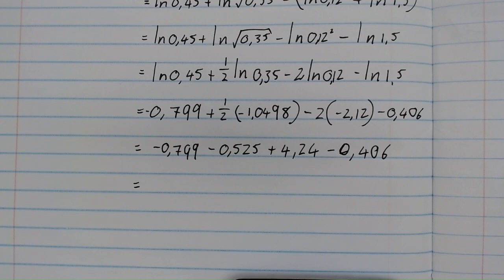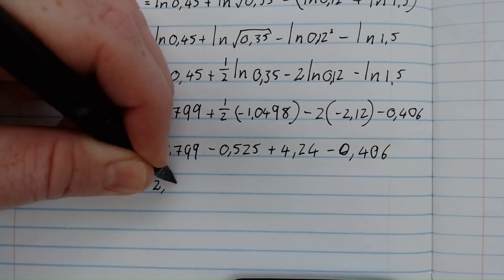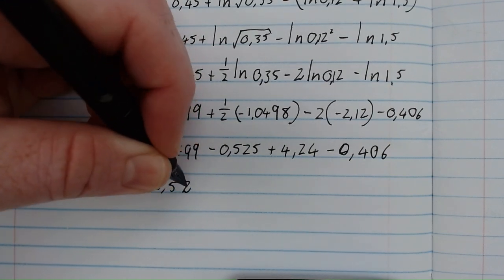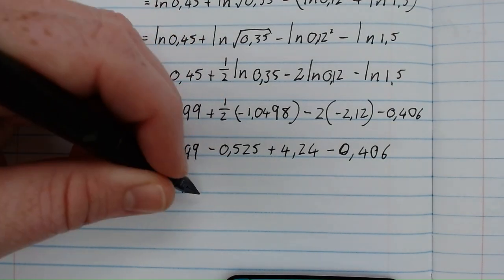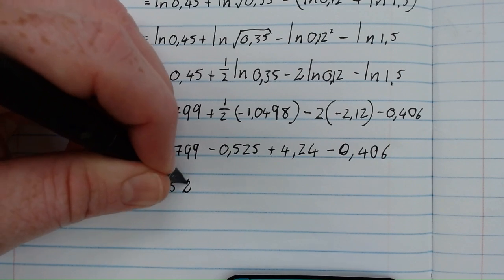And we're just adding them up. And we get 2.529, I think. Let me double check. I think I left a decimal off. 0.525 plus 4.24 minus 0.406, 2.51 would be a bit more accurate. Let's just make that a 1.